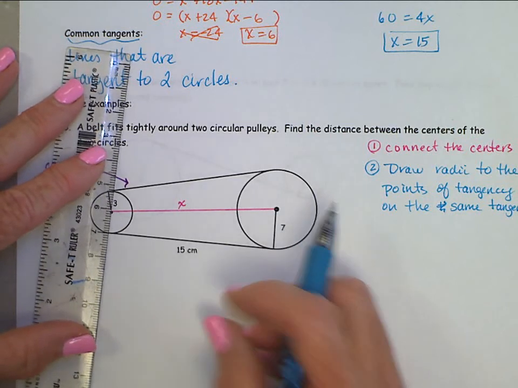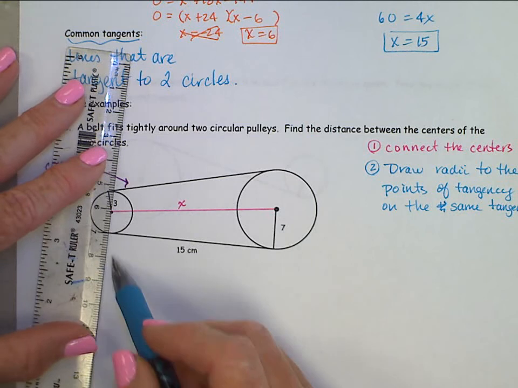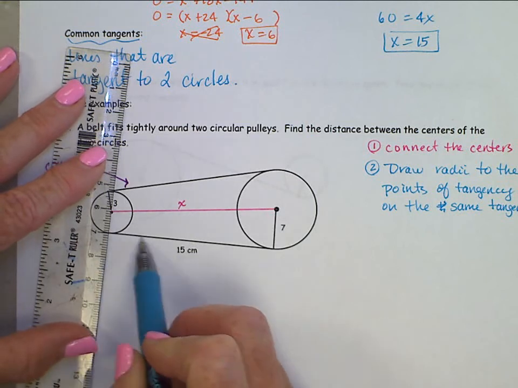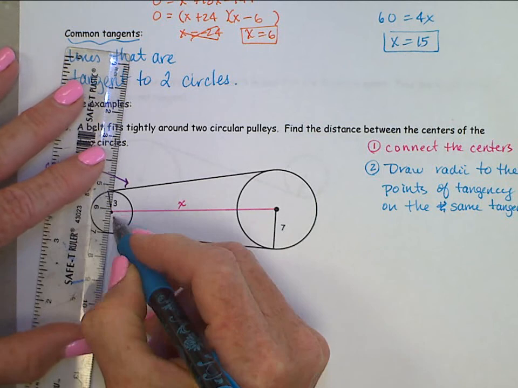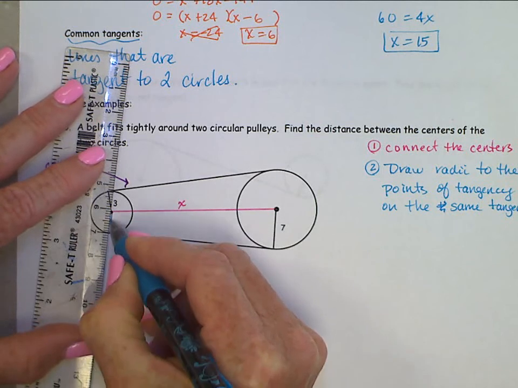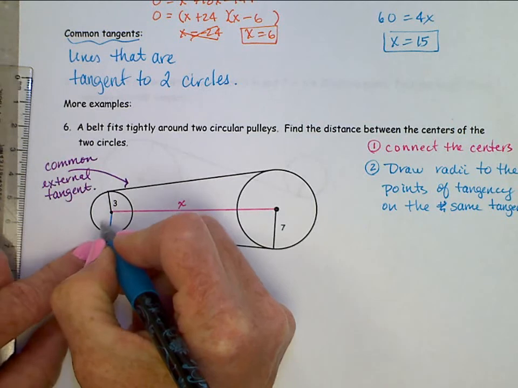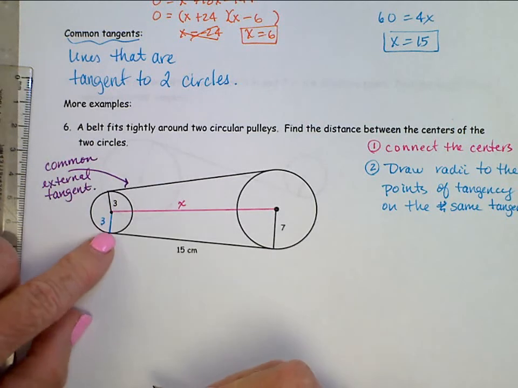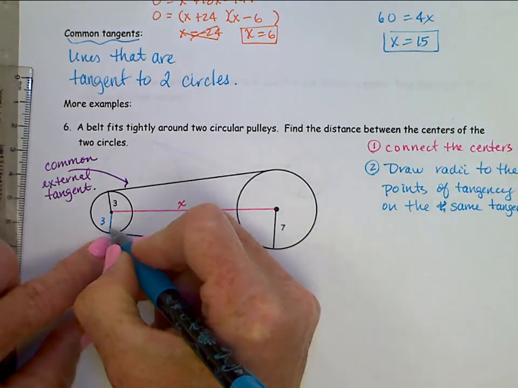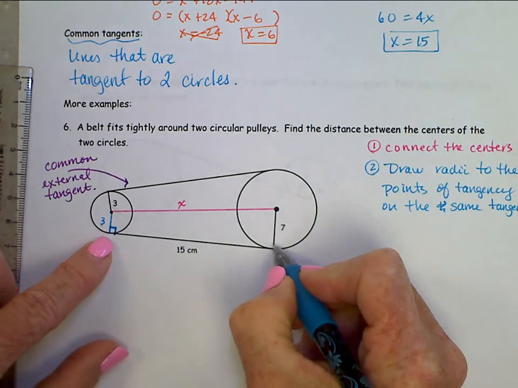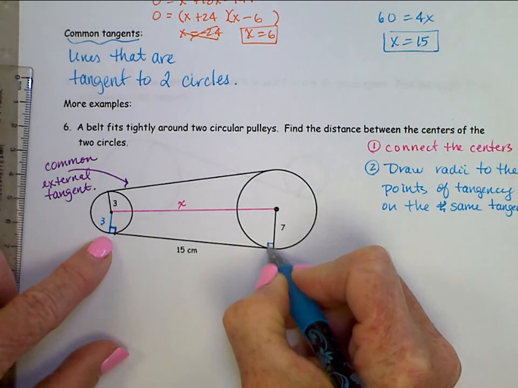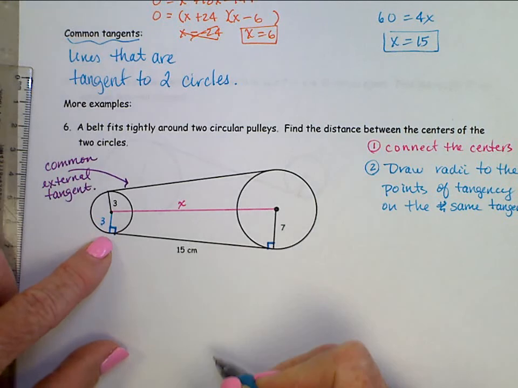All right, it's very, very important that this radius that we're drawing is perpendicular to this tangent. So notice I'm lining up my tick marks again to make sure that that radius, which is a length of 3, is perpendicular to that tangent. That's a right angle here. There's also a right angle over here at this radius to that tangent.